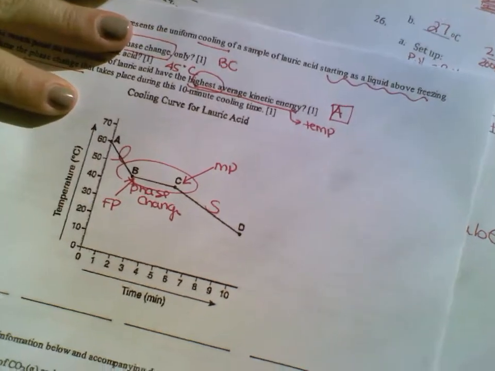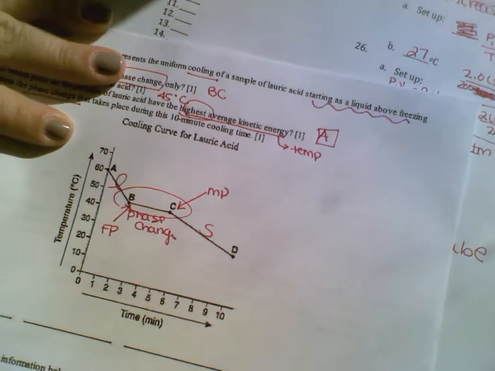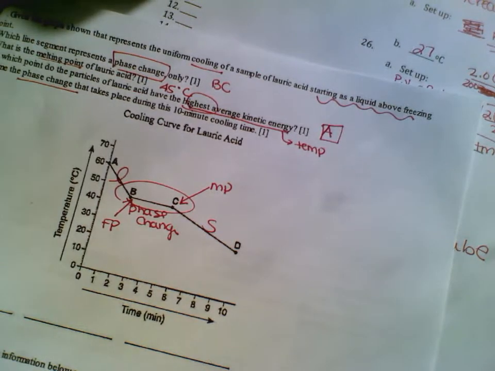Sorry, can you guys even see that? It's so bright. So bright. Why? It's too sunny.